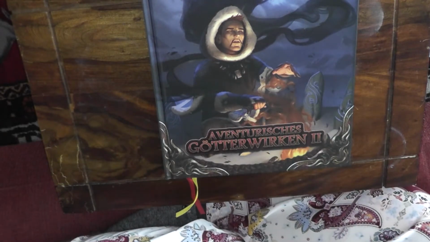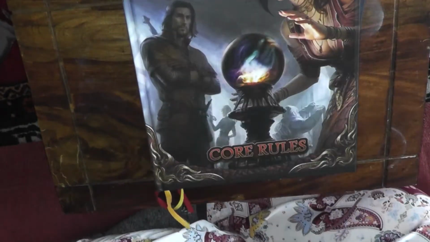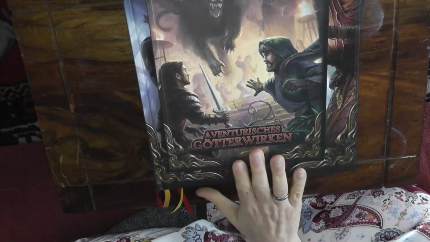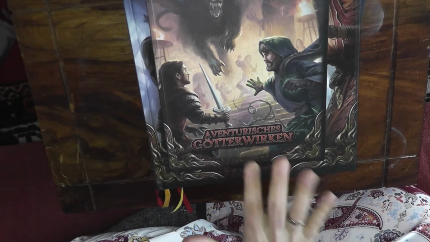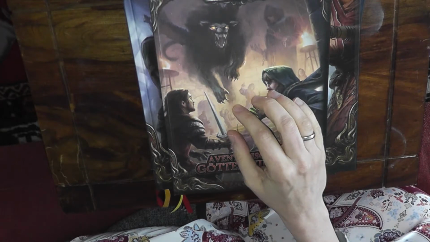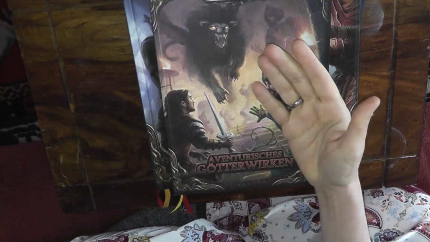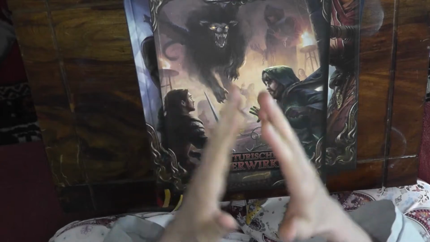So, as far as buyer's guides go, for clerics, of course, you need the core rules, and you need the first of the Aventurisches Götterwirken. I can really recommend it because it helps you to flesh out your cleric and it helps you to give them an additional dimension.